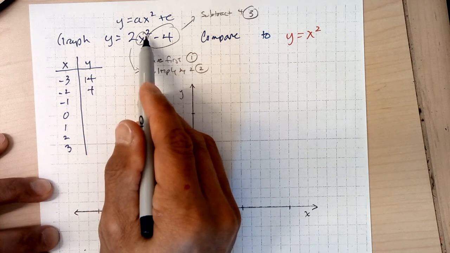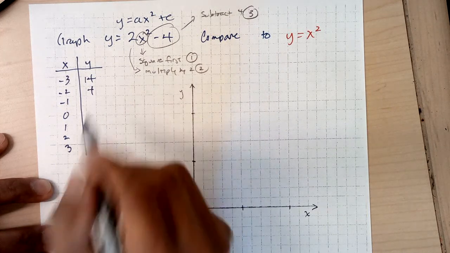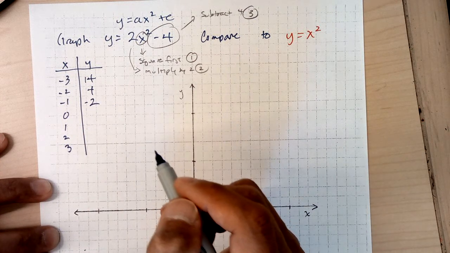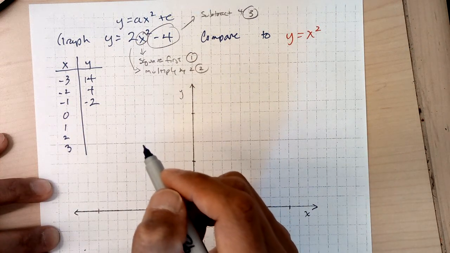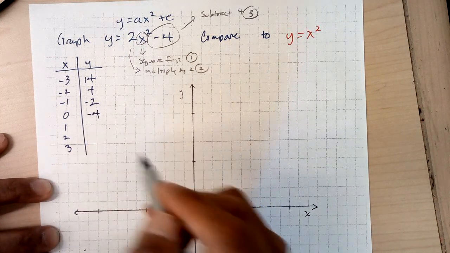Negative 1 squared is positive 1. So we square that first. Then 1 times 2 is 2. 2 minus 4 is negative 2. 0 squared is 0. Times 2 is 0. Minus 4 is negative 4.